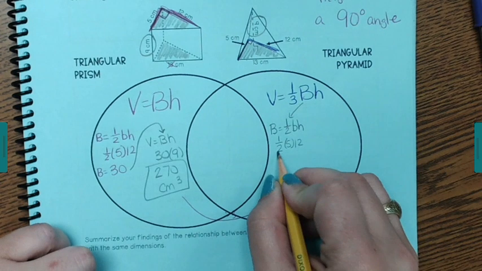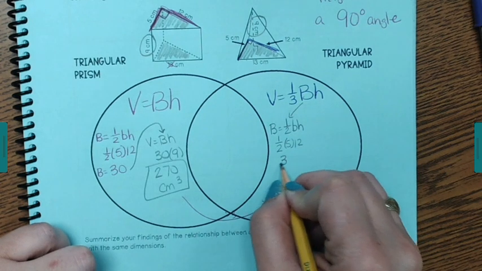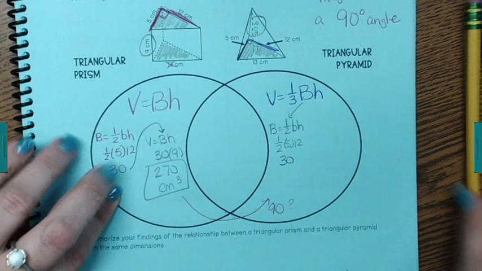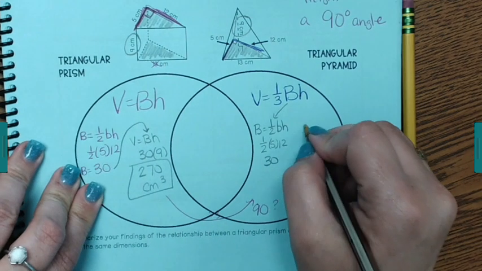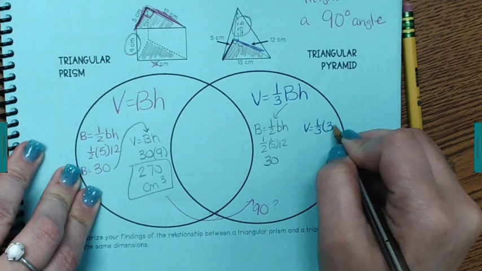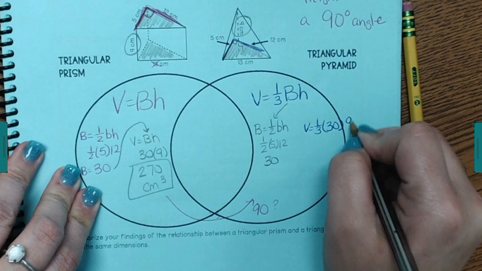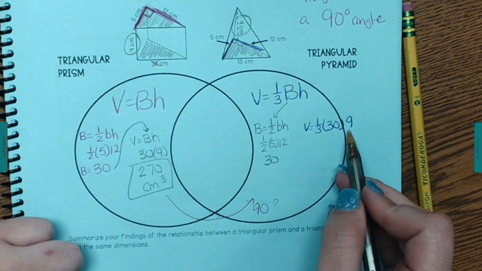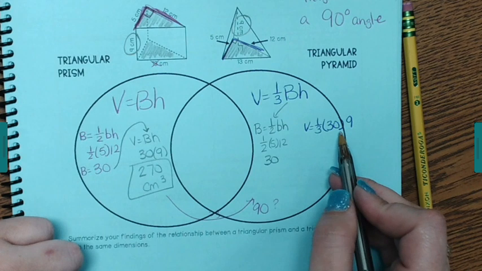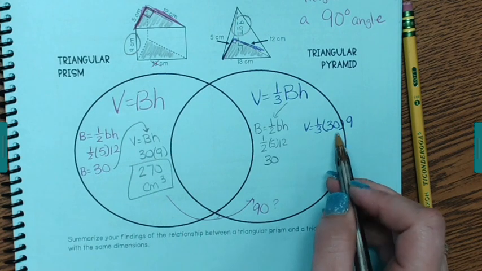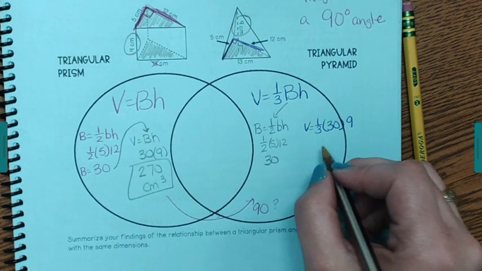Okay, 12 times 5, 60. Half of 60 is 30. It's just like this one. Is that a coincidence? I think not. Okay, V equals 1/3 times 30 times 9.